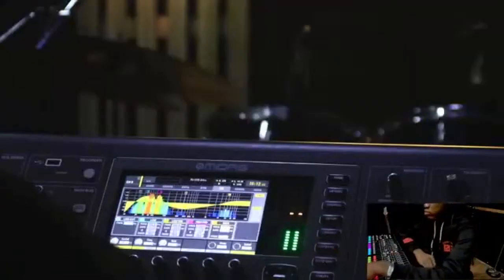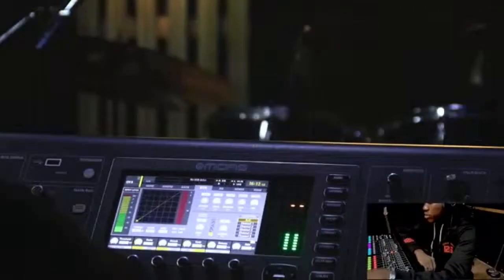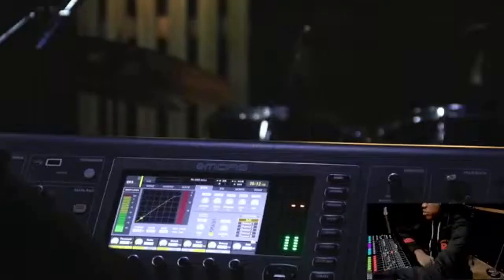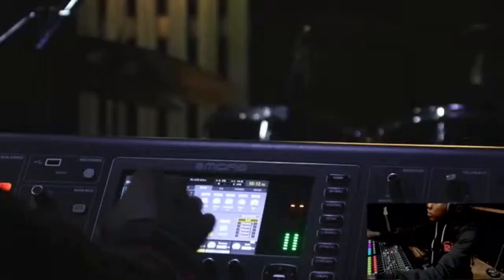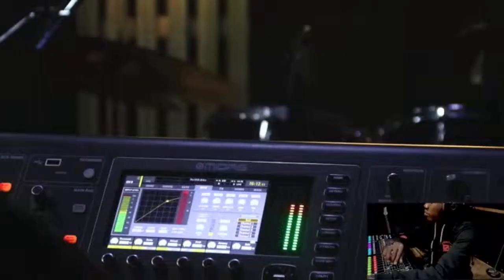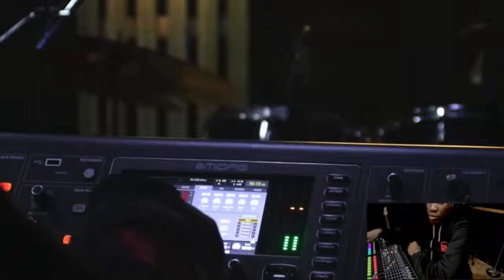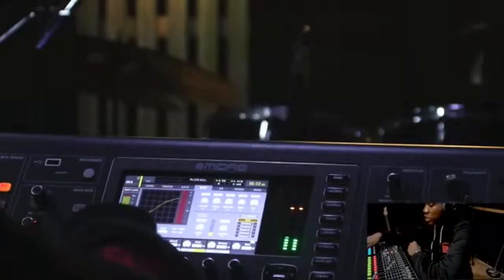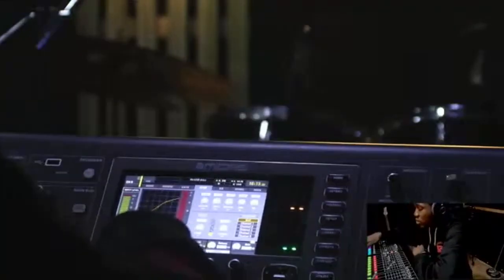Then the next thing I want to do is compress my kick drum. So remember, when it comes to compressing drums, you actually use ratio 2.5, then compress by -3 dB. So the attack time, hold and release is default. I don't really need to start teaching you all that.